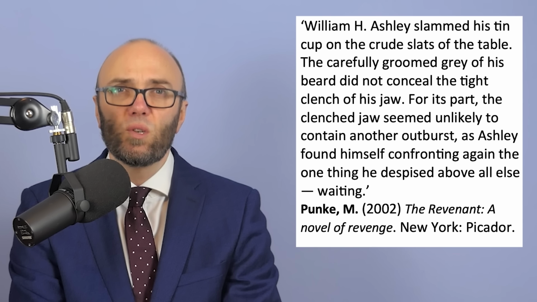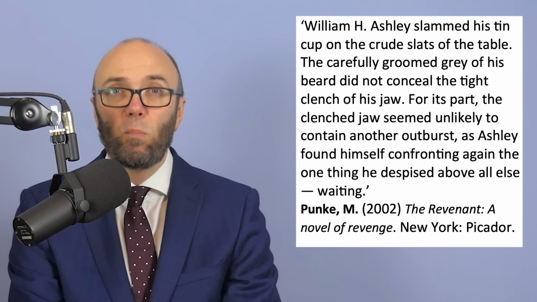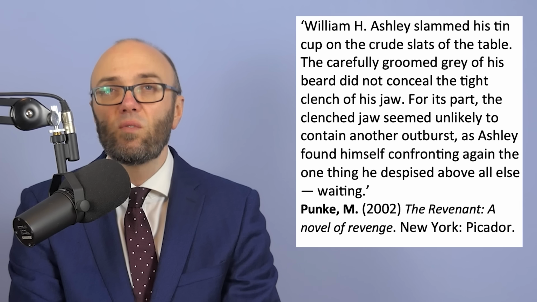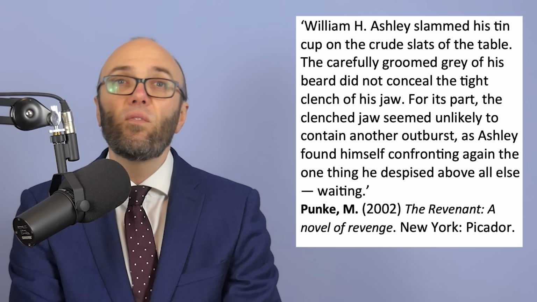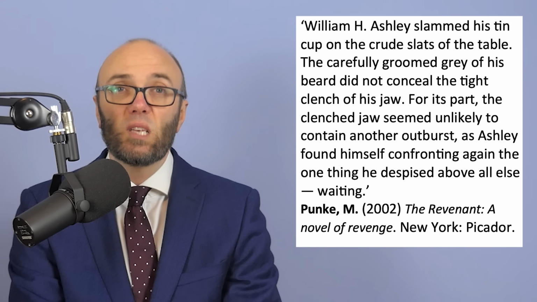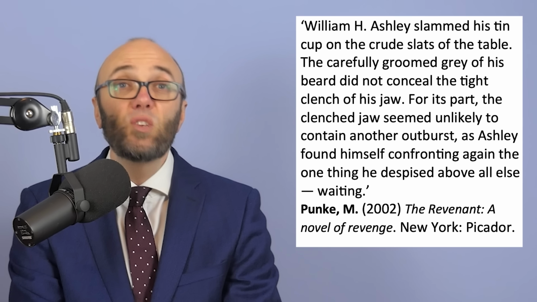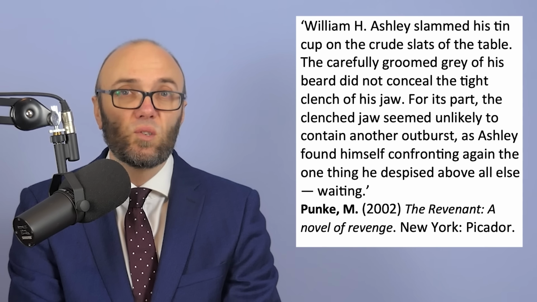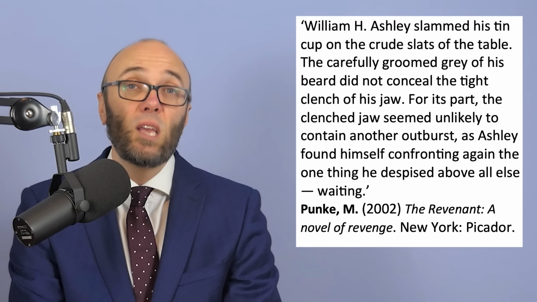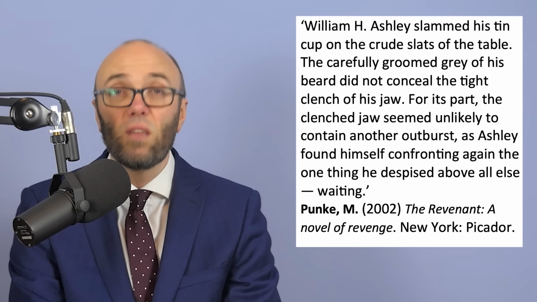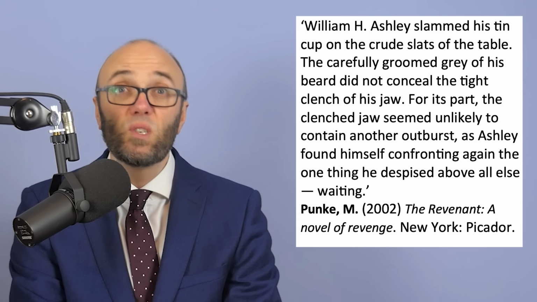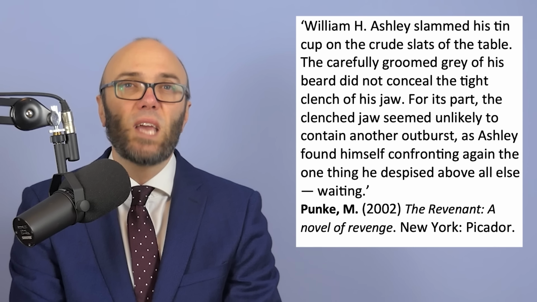Despite these strong emotions, William maintains a well-groomed appearance, which suggests he values self-control and discipline. His carefully groomed beard indicates he takes pride in his appearance and may be detail-oriented. Age and experience is also shown. The presence of grey in his beard suggests he's no longer young and might have a significant amount of life experience, wisdom, or both. Physical tension is there.